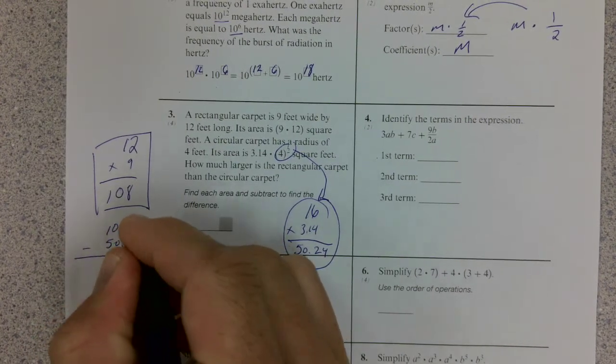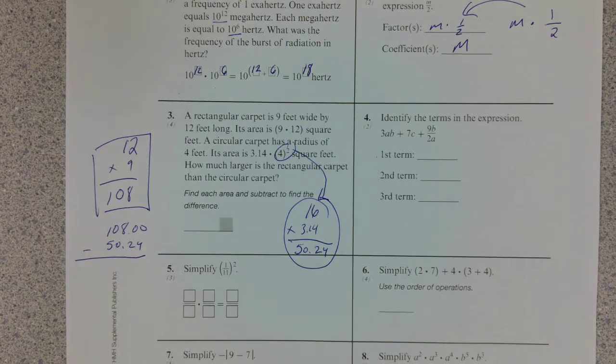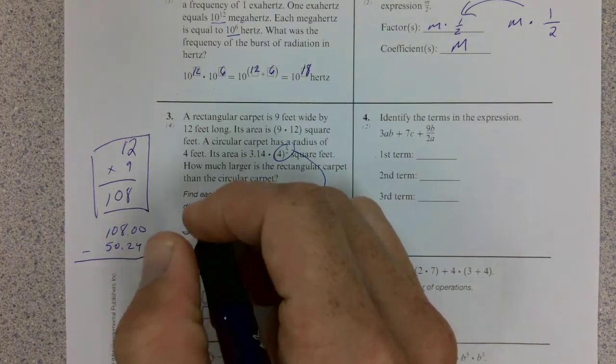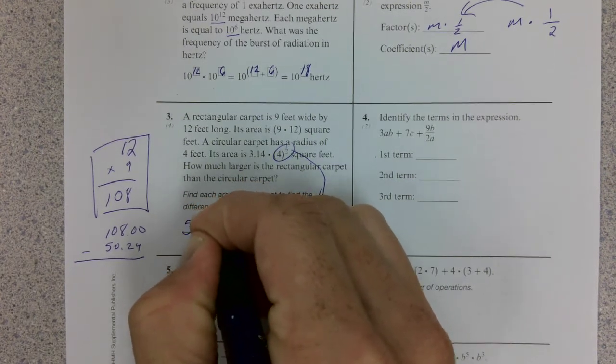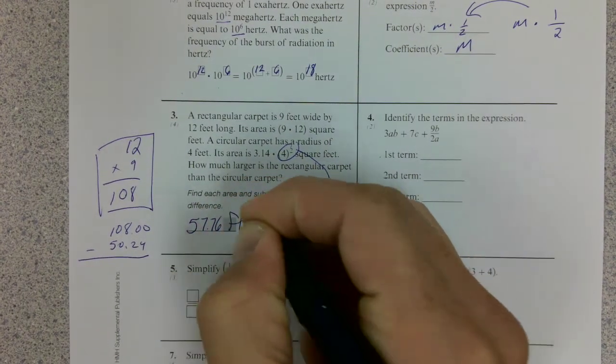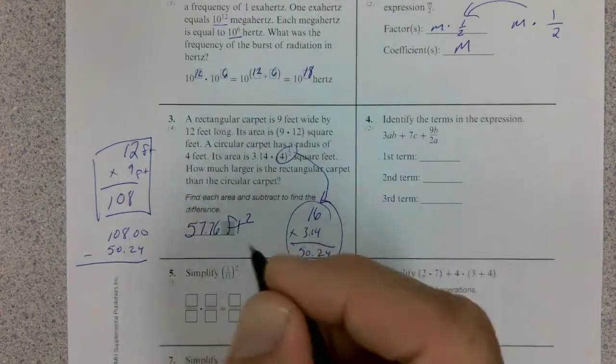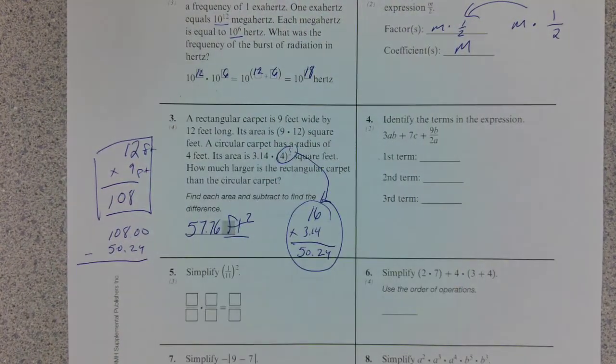As I write that out, I would have the zeros provided. 108 minus 50.24 gives us a total of 57.76 feet squared, because we're dealing with multiple feet. When you're multiplying both of those together, you come into the term of being feet squared.